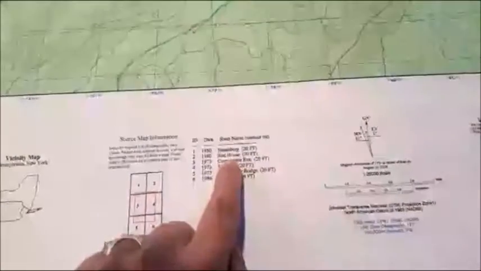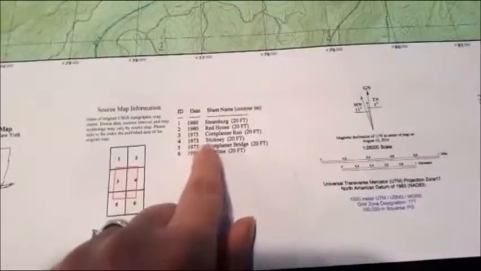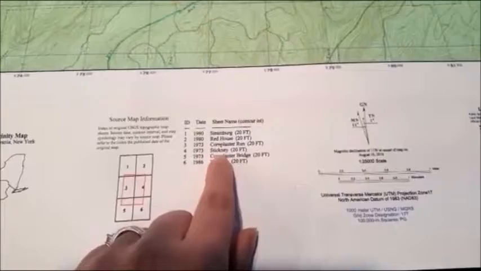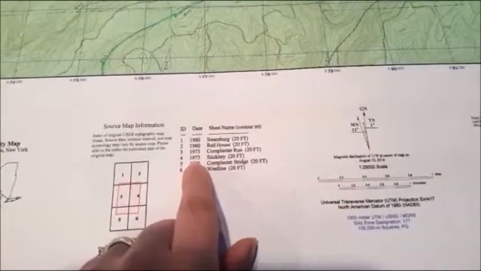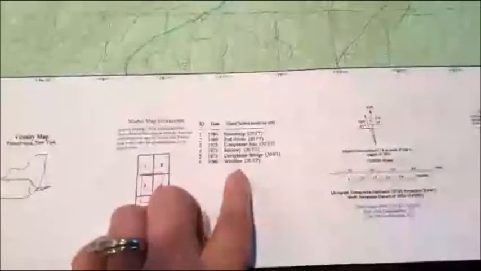Map 2, the Red House area, was created in 1980. The bulk of our map lies in areas 3 and 4, which is Corn Planter Run and Stickney, and those were both from 1973. And then 5 and 6, you have Corn Planter Bridge and Westline. That just gives you an idea of the areas that the map is covering.